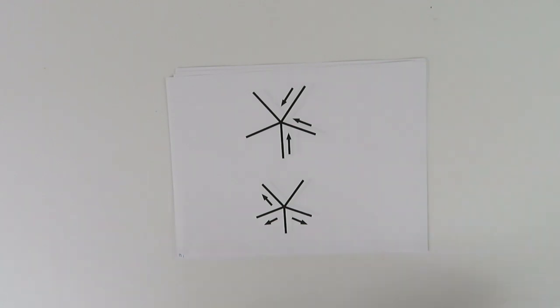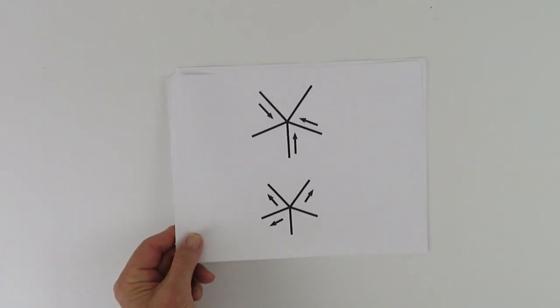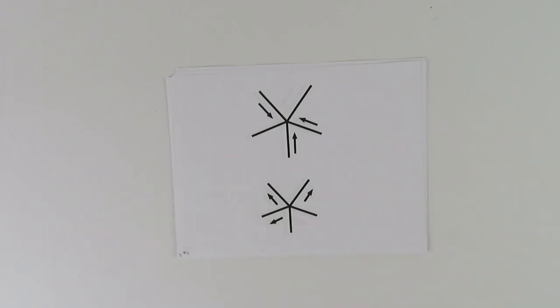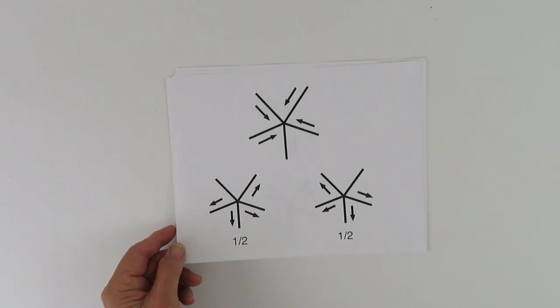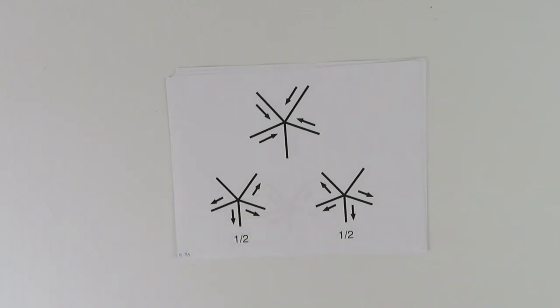This configuration of 5 edge node with 3 signals like this, once again, has only one solution. But when you have 4 signals, you have to choose where the signal will not go. And so in this case, there are 2 solutions with each a probability of 1/2.